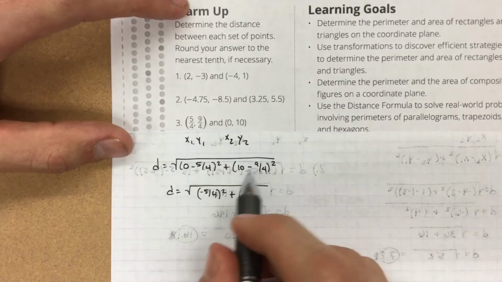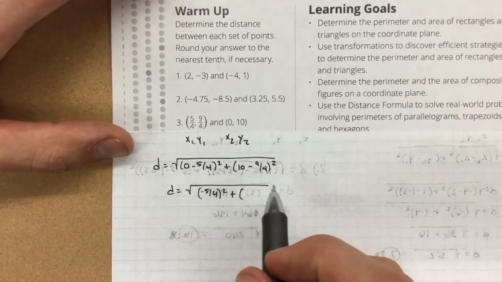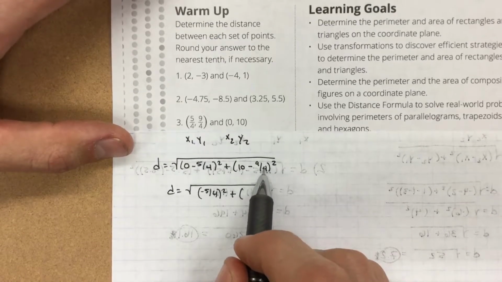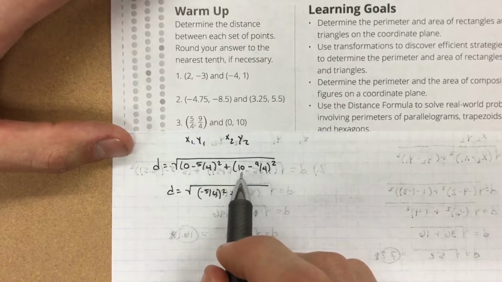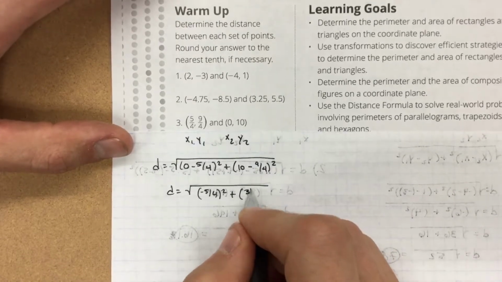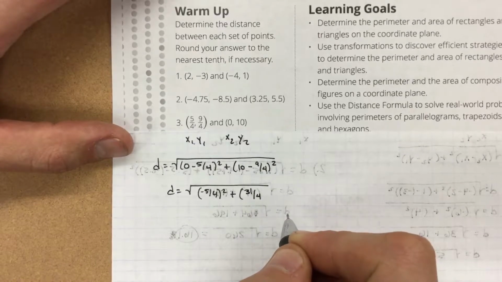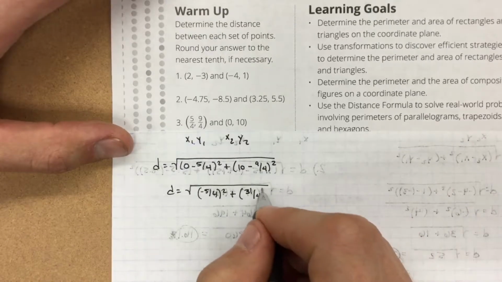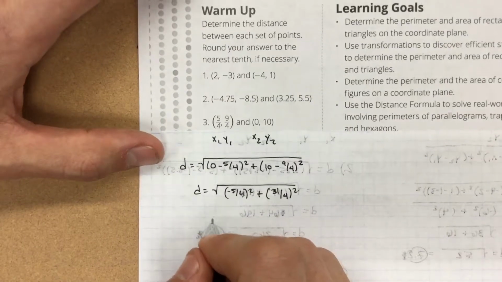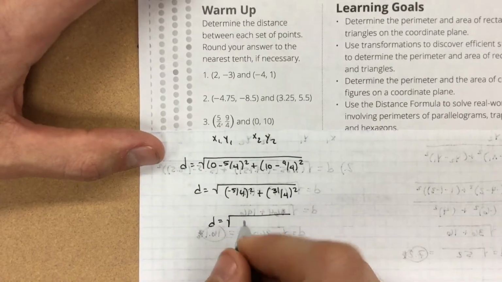Plus 10 minus 9/4. Okay, the way that I do this in my head, now if you want to, you can use a calculator. The way that I do this in my head is I know that 10 is the same as 40/4, because if I had 10 pies, and I cut them into 4 pieces, and I had 10 of those, I would have 40 total pieces, right? So 40/4 minus 9, 40 minus 9 is 31, all over 4, okay? And then I'm going to take that number, and I'm going to need to square it in a second. So I don't advise you trying to do 31 squared in your head. You are more than welcome to if you'd like.